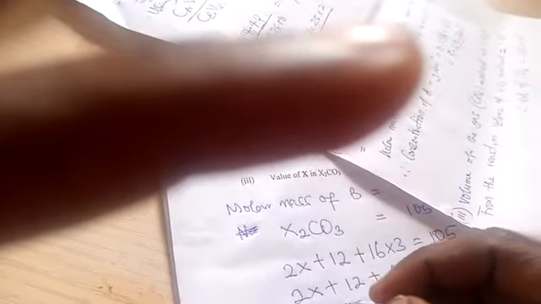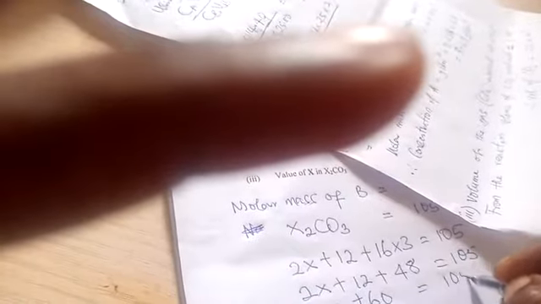If we work it out, we're going to have 2x plus 60 is equal to 105. So we have that 2x is equal to 45, and then x is equal to 22.5.